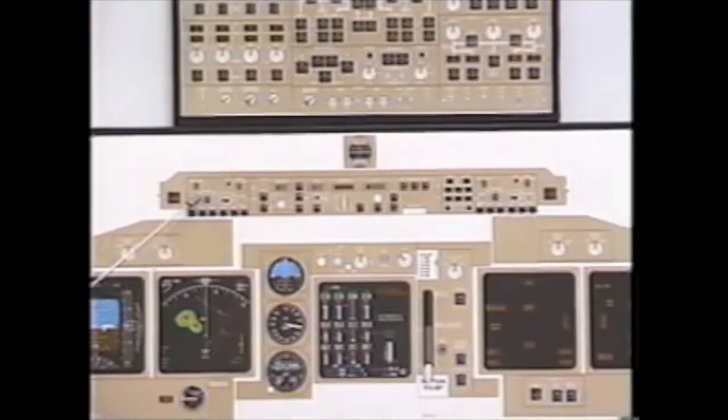Mode selector for approach, VOR, map, and plan mode. The center button turns it into an HSI display. Pushing the center button again turns the nav display into an expanded display. Range selects 10, 20, 40, 80, 160, 320, 640, with the traffic symbology for TCAS.